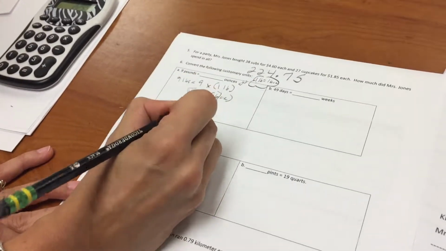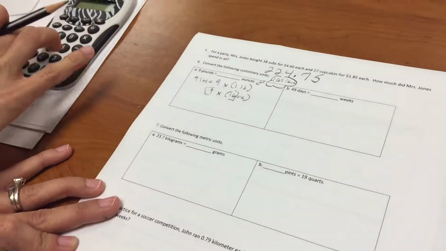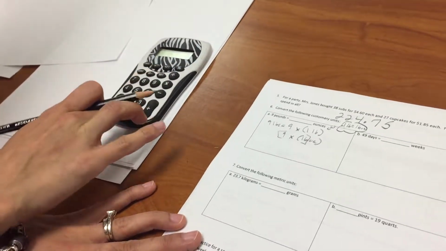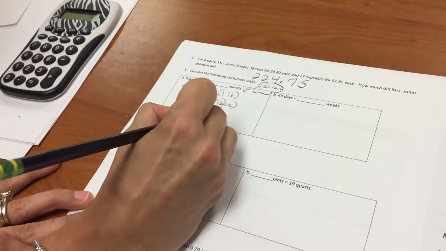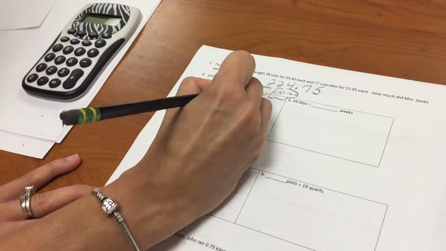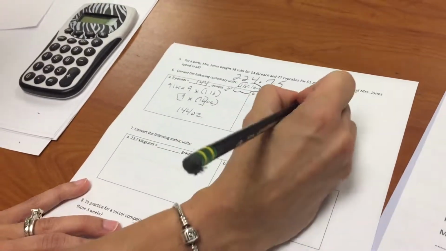And here is how they solve it. 9 times 16 is 144 ounces. So that would be their answer. Okay, I'm going to jump over here. We're going to do our think cloud.